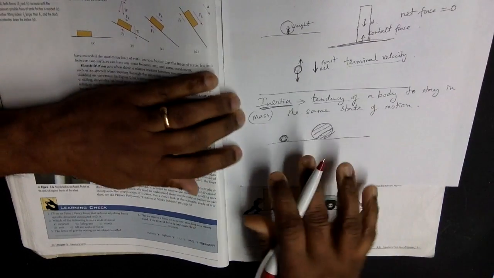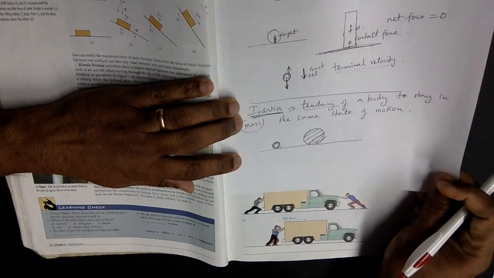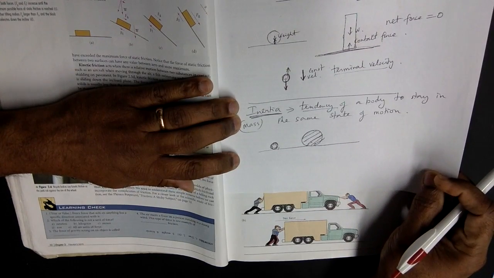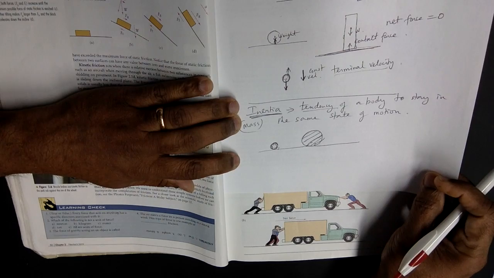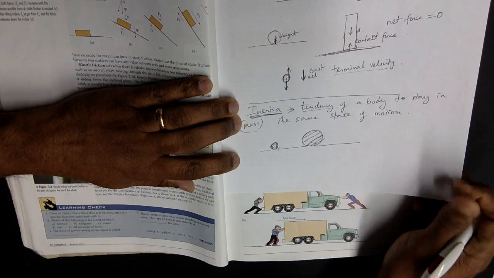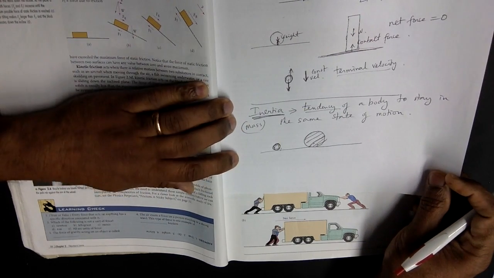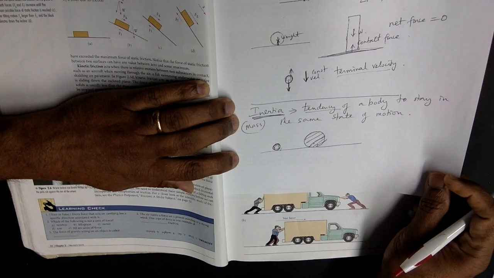So wearing a seat belt is very essential, because when you're going, you're moving with the inertia, you're moving with the tendency to keep going. So we need some outside forces to kind of stop us. So that is the concept of inertia.